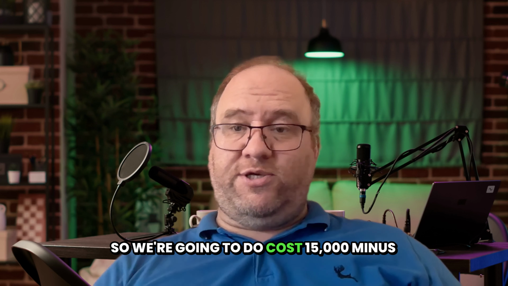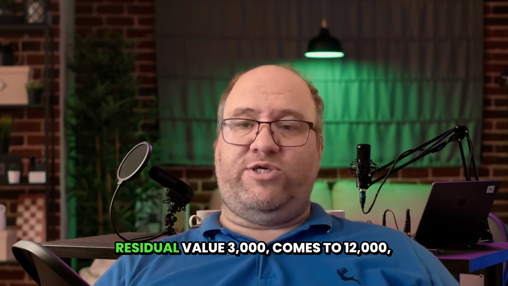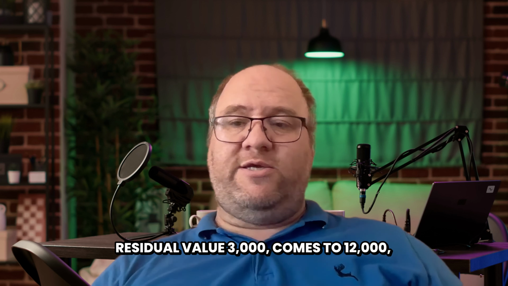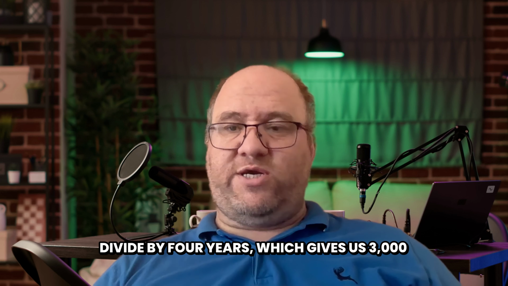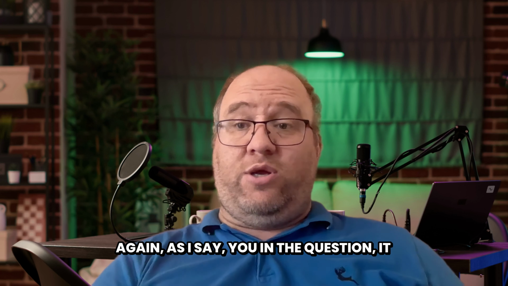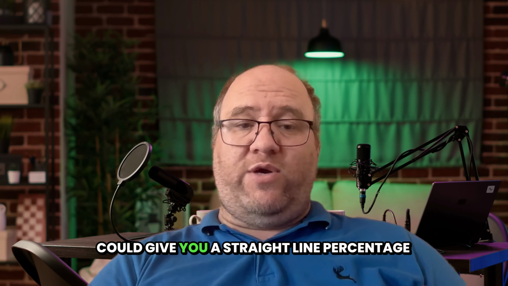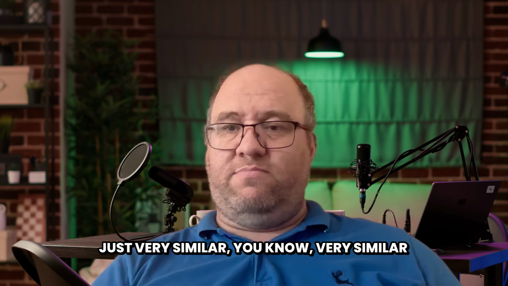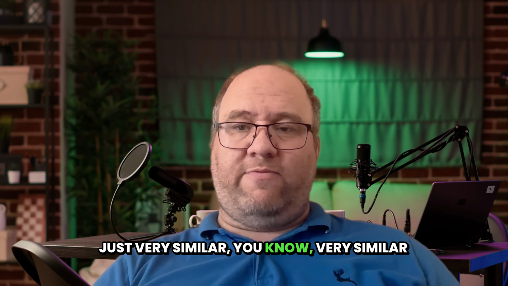So cost, 15,000, minus residual value, 3,000, comes to 12,000, divided by 4 years, which gives us £3,000 per year. As I say, the question could give you a straight line percentage rather than a useful life. It's a very similar calculation.